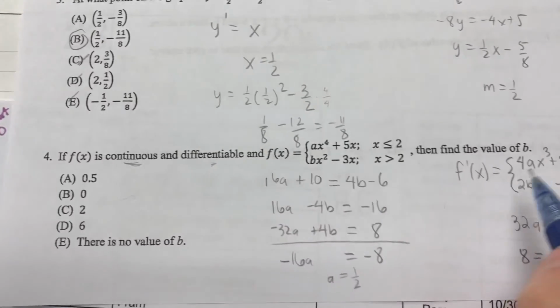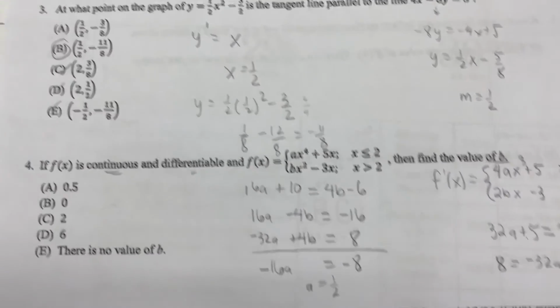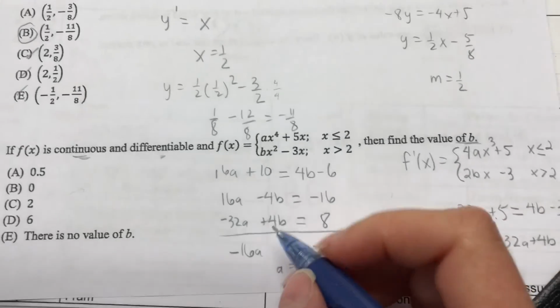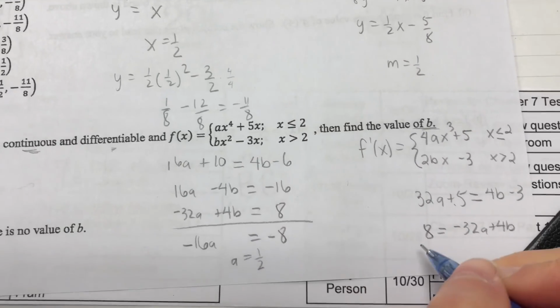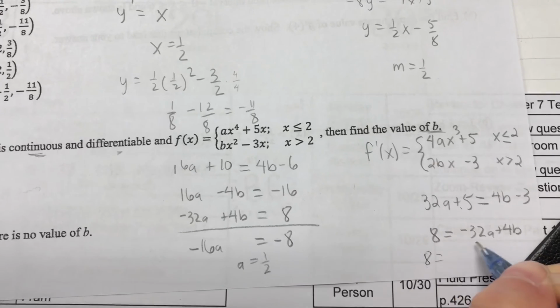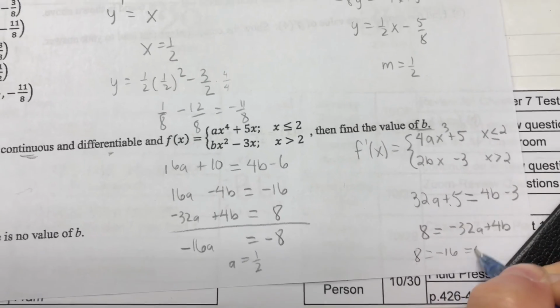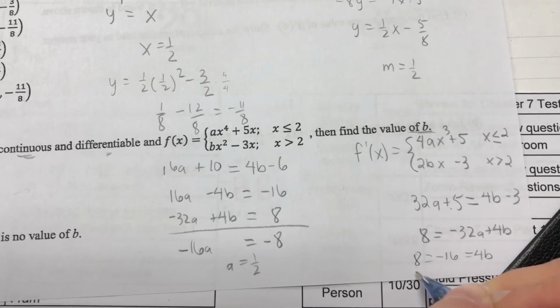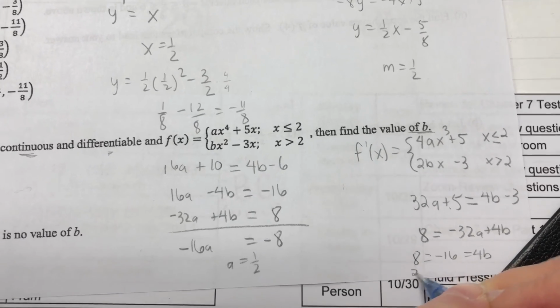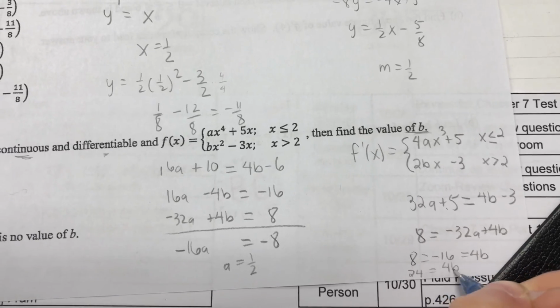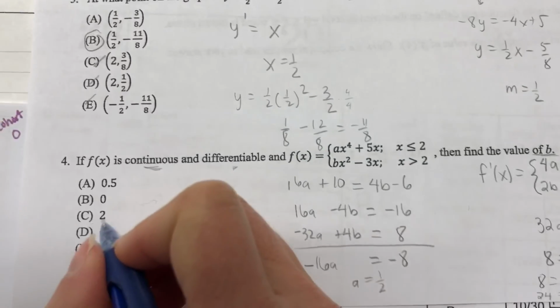But I think that the question, of course, asks you for the value of b. So let's go back and plug this a into one of these equations. I'll plug it into this one. So 8 equals negative 32 times a half, isn't that negative 16? Equals 4b. So I'm going to add the 16 over, so then I get 24 is 4b, and then divide by 4, so then b ends up being 6.